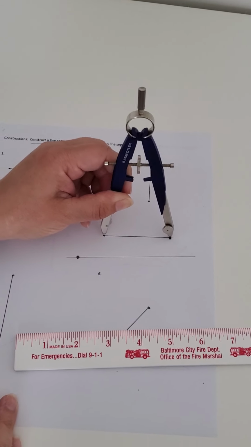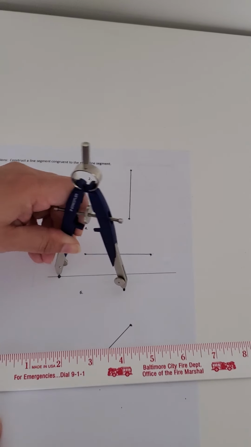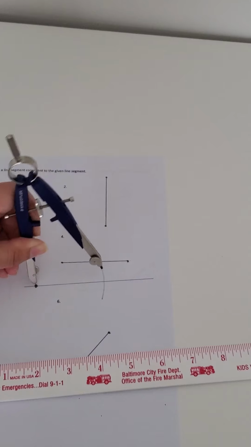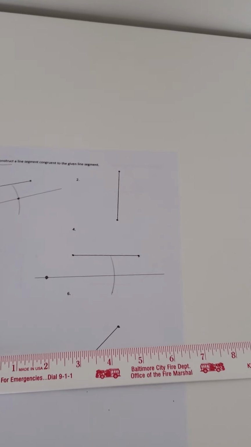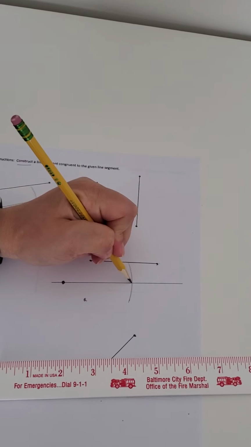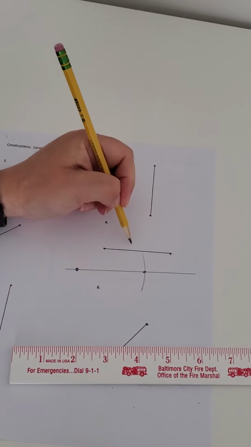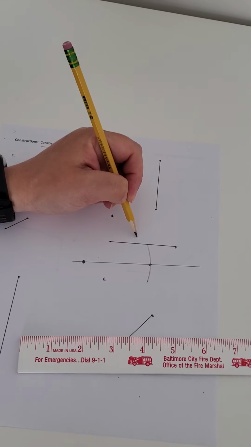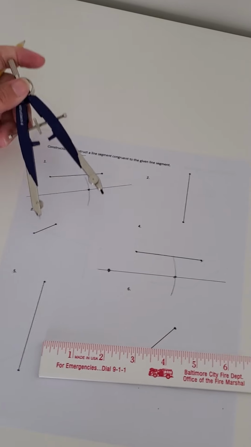So what I'm going to do now to copy this line segment is I'm going to take my metal point, put it on the point I made, and I'm going to draw an arc across my line. Where the arc crosses over the line, you put another point, and this segment here should be exactly the same length as this segment here. Now, the arc that you made, this is called a construction mark.